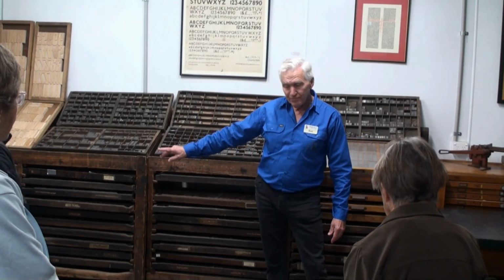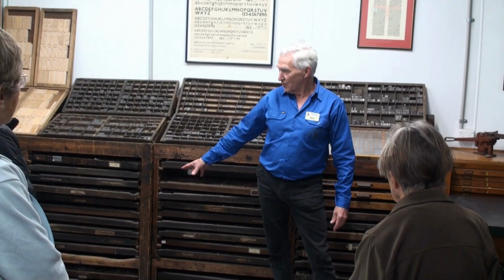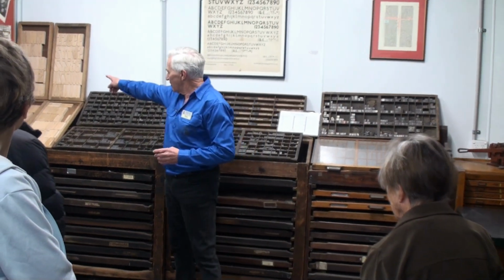After we get to 72 point and you want to put some big headings on, you've got to go to the wooden type, like up here. Behind you there, we've got lots and lots of wooden type in those drawers. Pull one of them out.